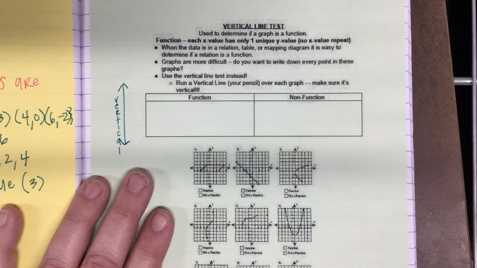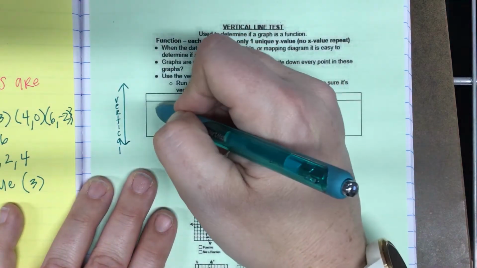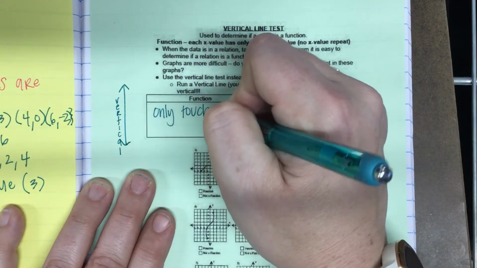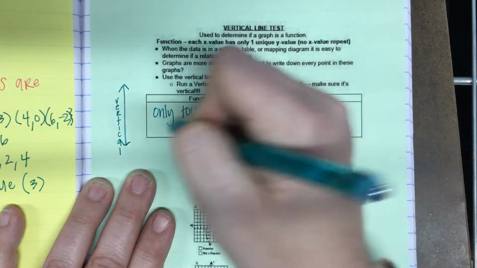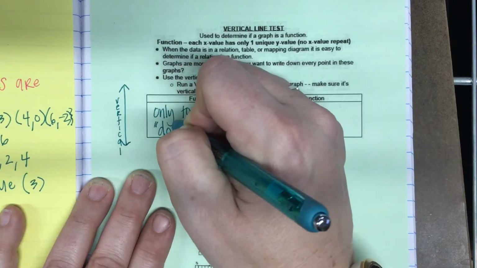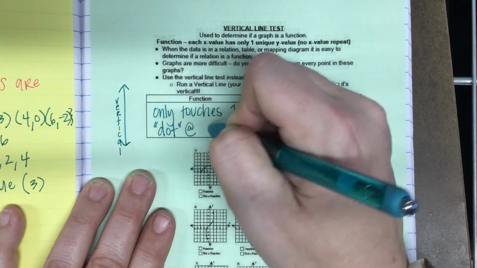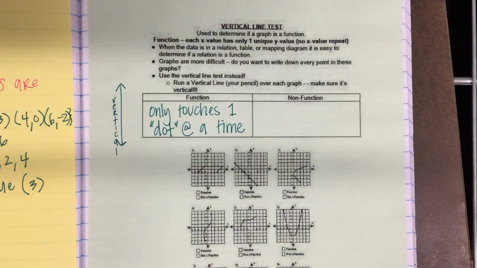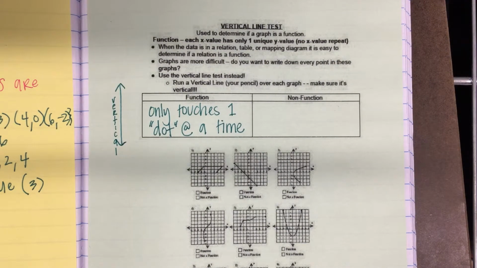Vertical. It is a function if it only touches one dot at a time. It is a function, yes, if it touches one dot at a time.